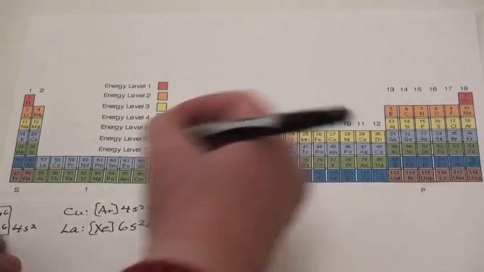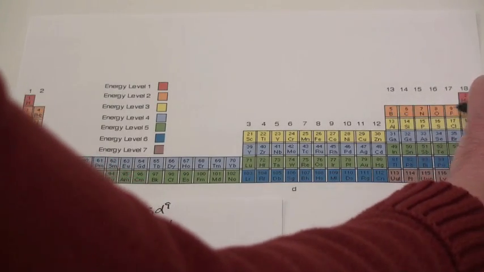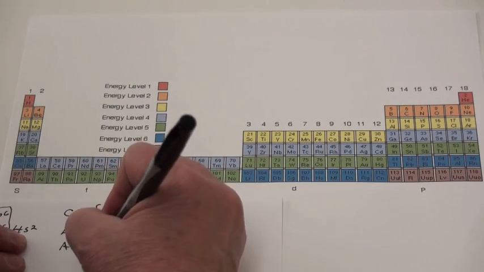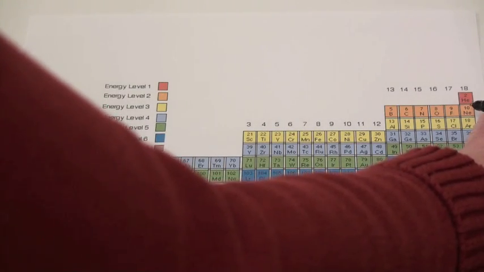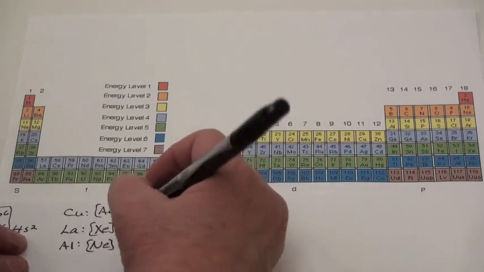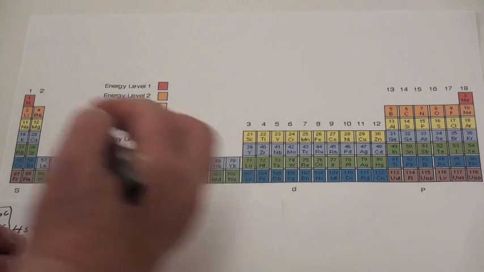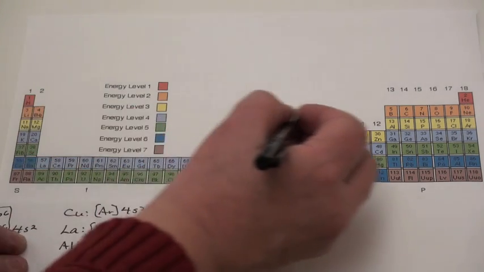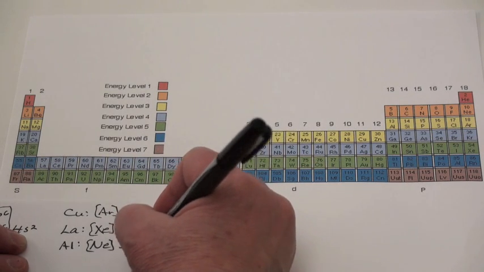Let's say you've got aluminum. Al is going to be, where you go up one, all the way over, it's neon, in square brackets. So we've done everything from neon. So we go to the next level down, the color is 3, so 3s2. And then we keep going. Aluminum's the first one there, so the color is still 3, but it's P1.